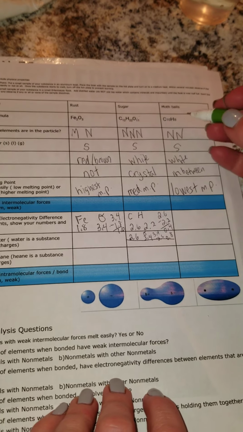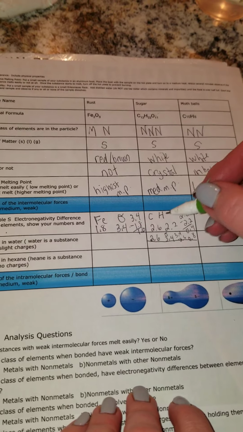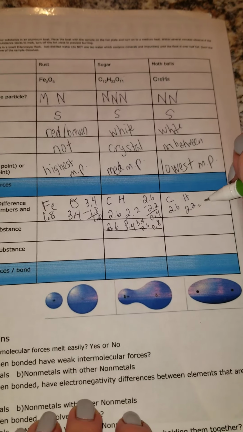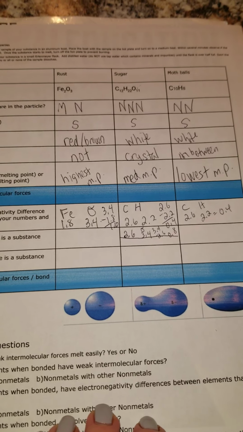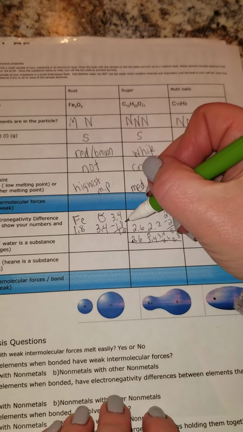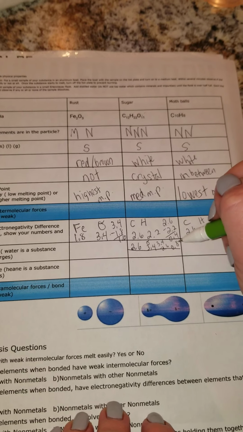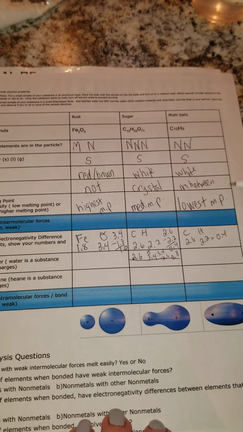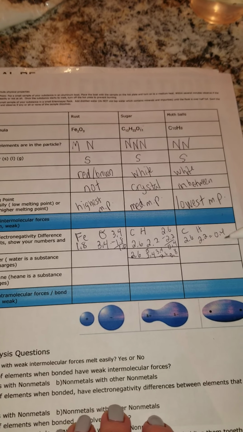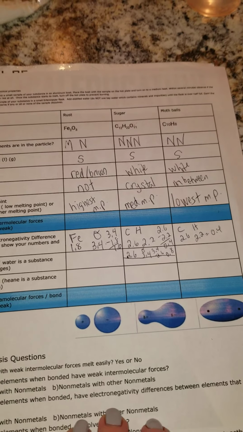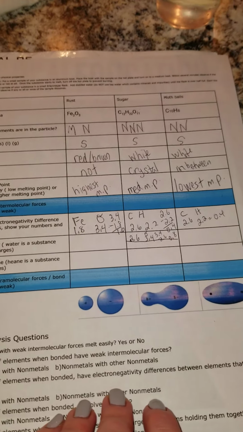Let's continue on with our mothballs. Has carbon and hydrogen, which we've already done. We know carbon is 2.6 and hydrogen's 2.2. When I subtract, I get 0.4 again. Okay, so this rust has the biggest electronegativity difference, then sugar with its carbon-oxygen bond, and then mothballs have the lowest electronegativity difference. We're now going to see how they dissolve in water and record.